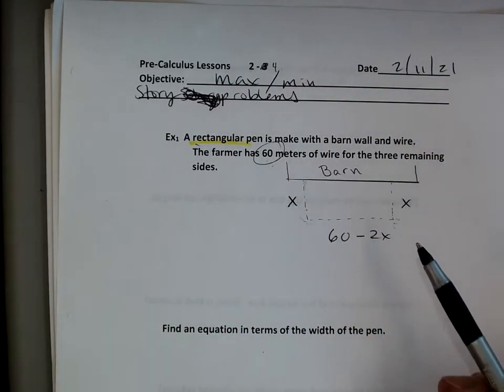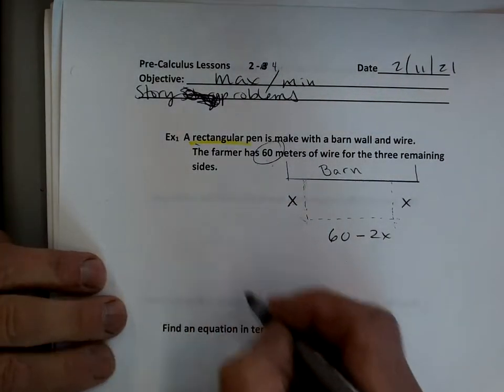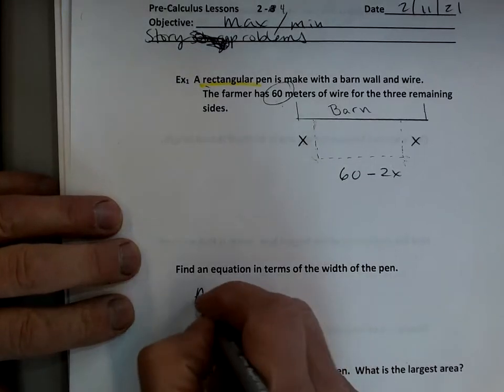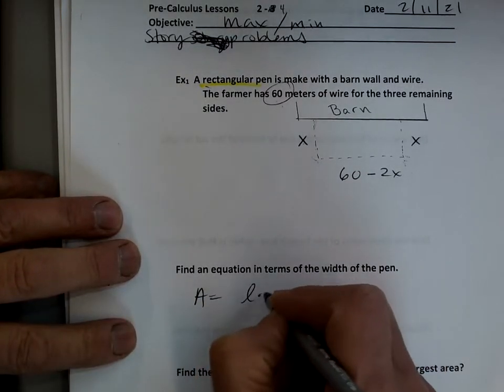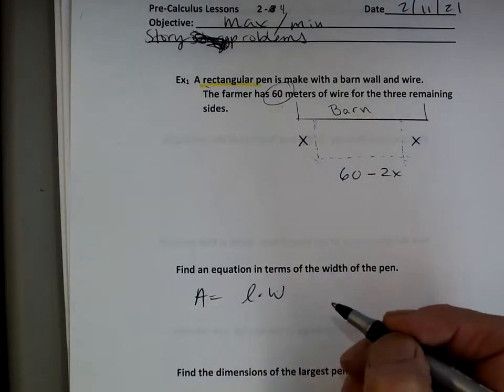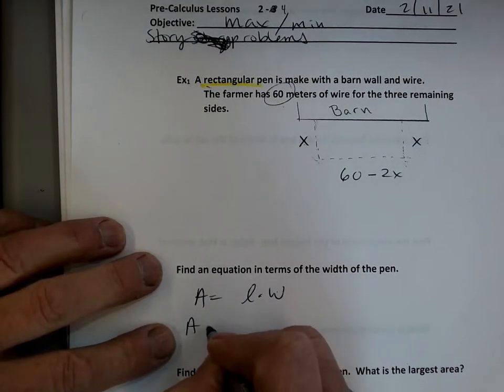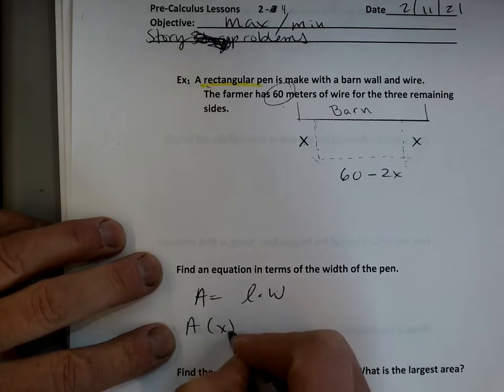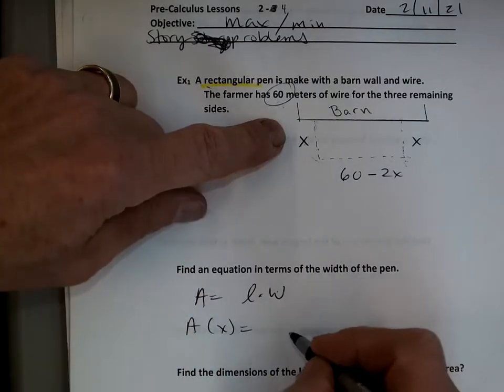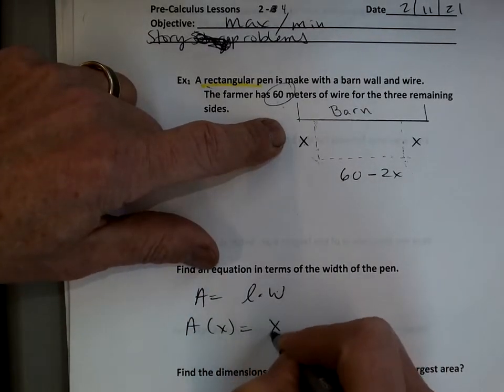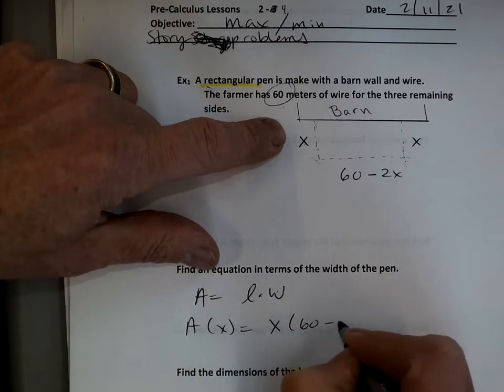Now, area, we want to maximize area, right? I do know an area equation would be length times width. So I'm going to rewrite this as area, area with respect to x is equal to length times width. So I'm going to go x times (60 minus 2x), okay?